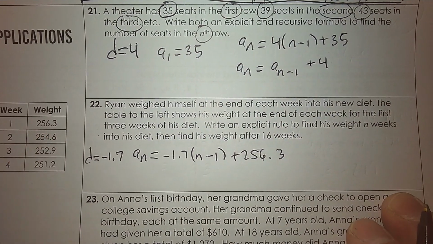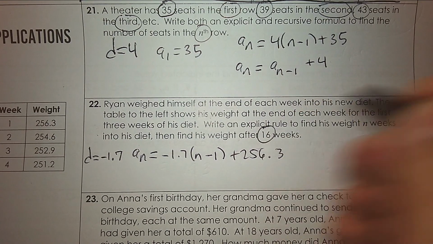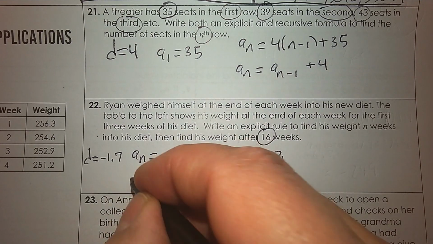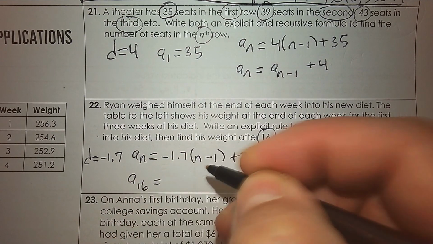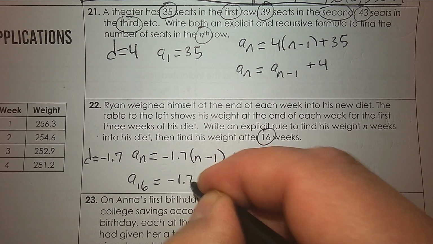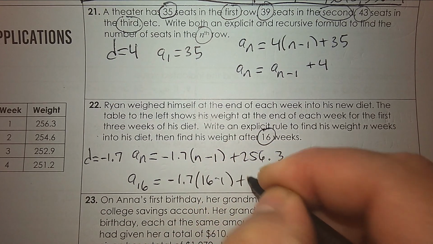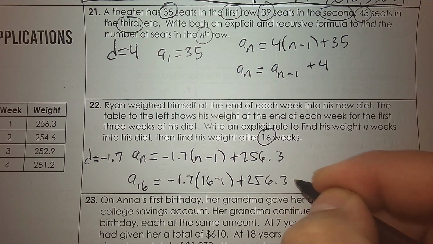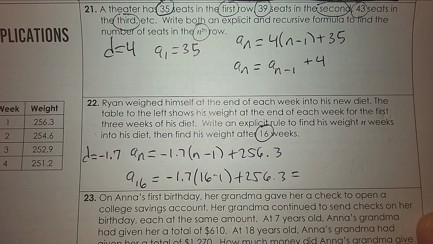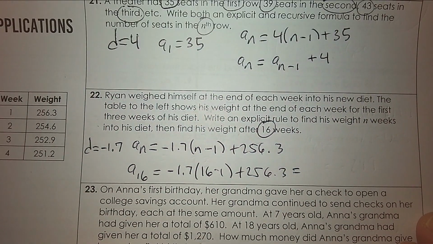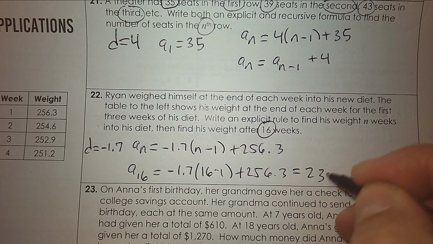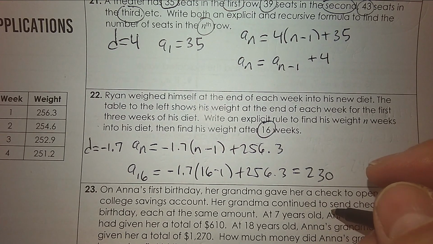256.3. If I want to know after 16 weeks, what number would I plug in to find his weight after 16 weeks? So you'd use the rule, plug in 16 and use your calculator. And after 16 weeks, he would weigh 230.8.